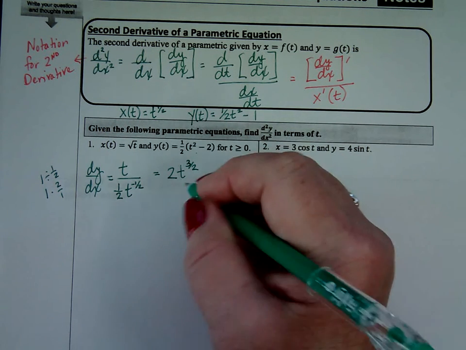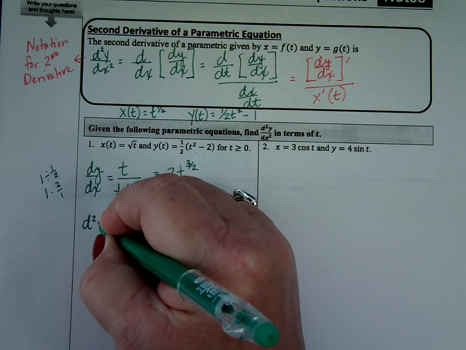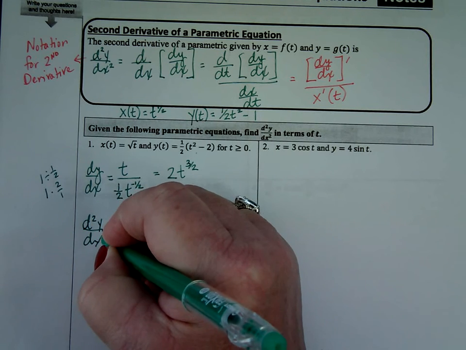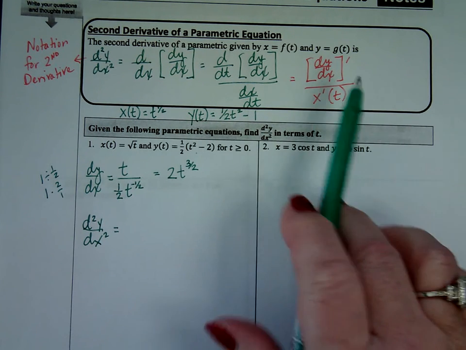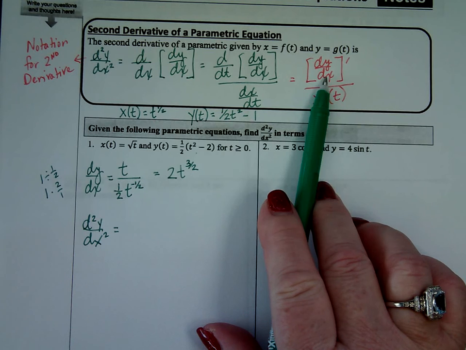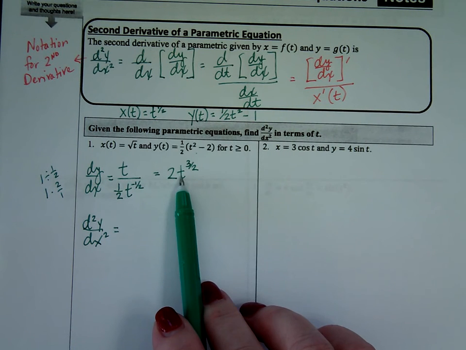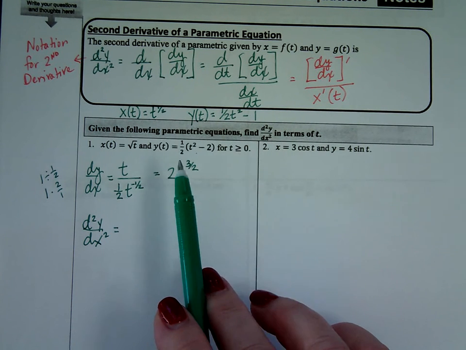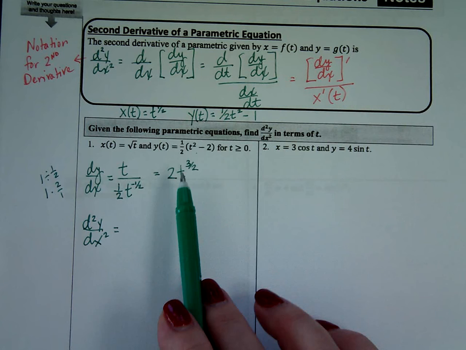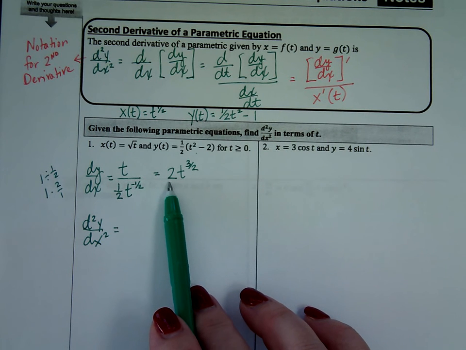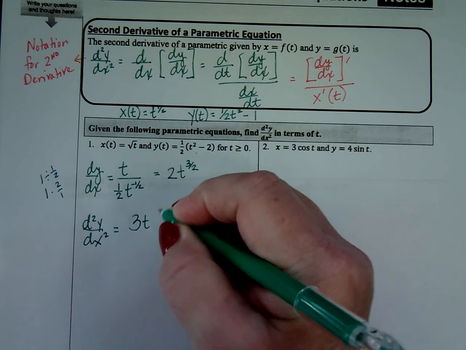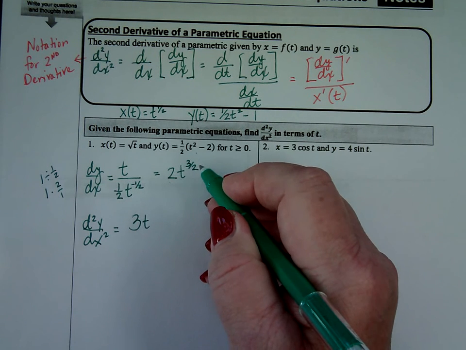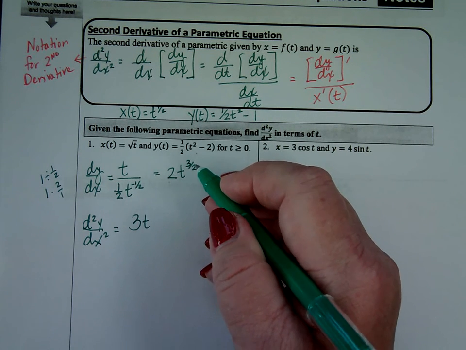Now let's go for the second derivative. Here's my notation, d squared y over dx squared. Now here's what I've got to do. I've got to take the derivative of that, the derivative of my first derivative, dy over dx. Derivative of this, let's just start with that. So it's 3/2 comes down and multiplies by 2. That gives me a 3. Got to take t to 1 less power. 3/2 minus 1, or minus 2 over 2, is 1/2.